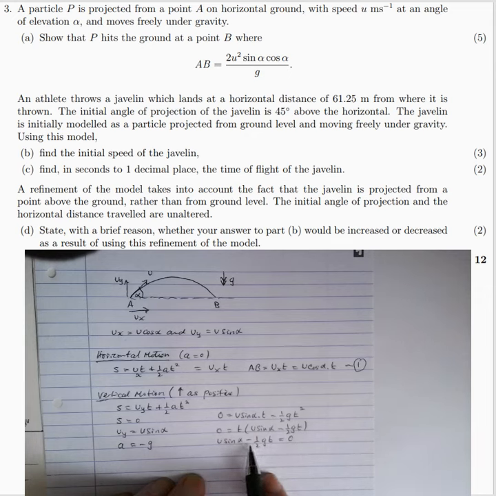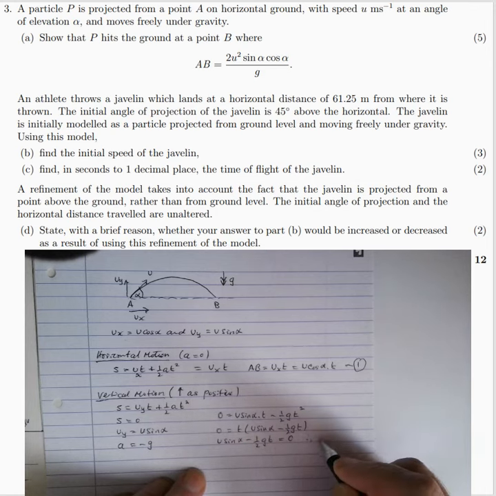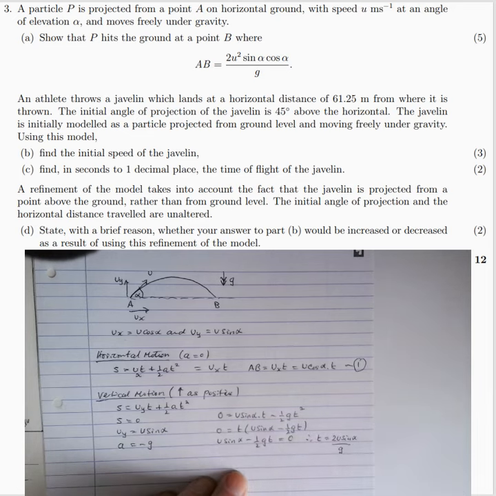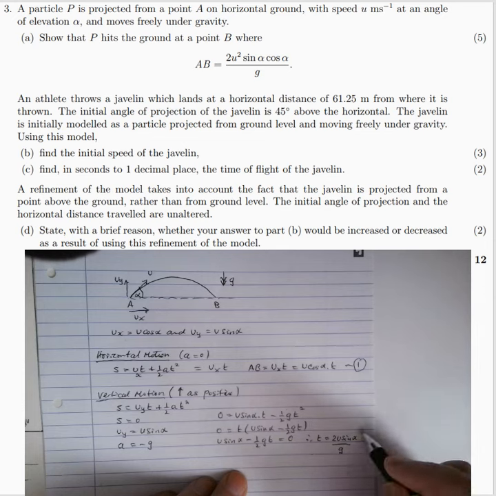Taking the half gt over the other side and rearranging, we get that t is 2u sine alpha over g. I'm going to call that equation 2.